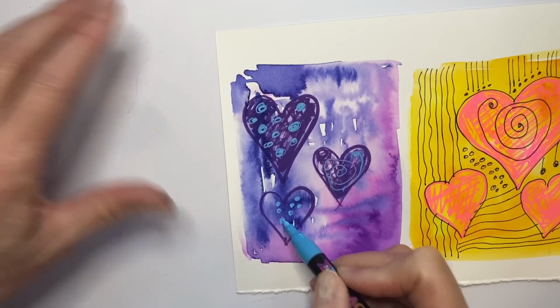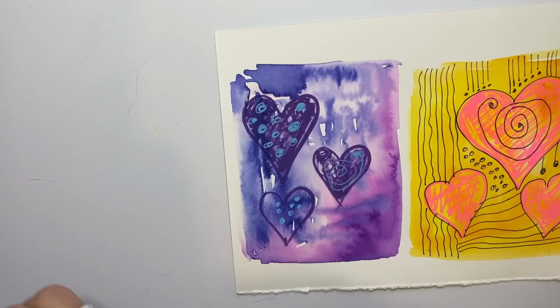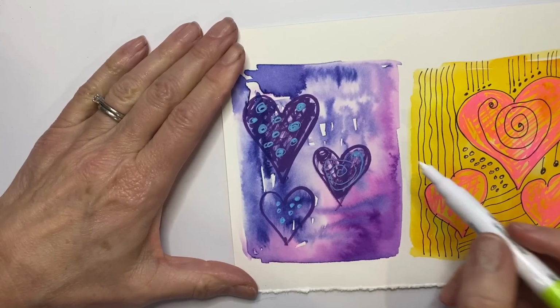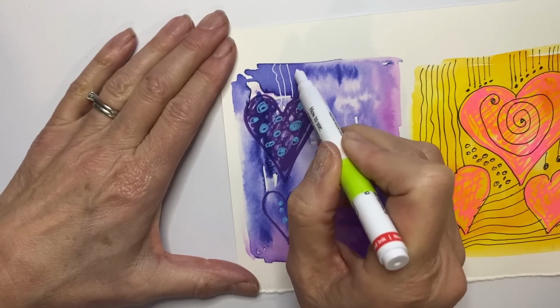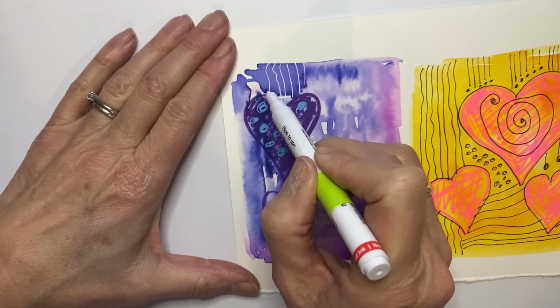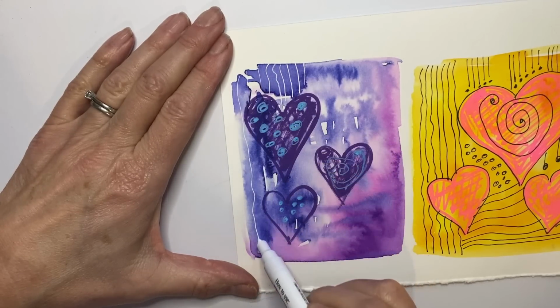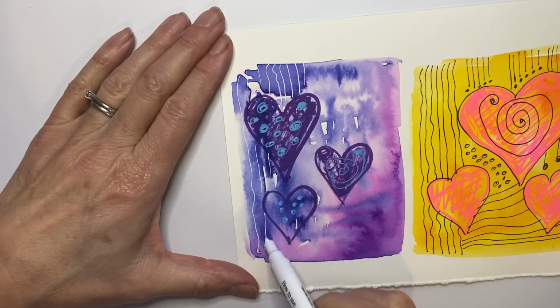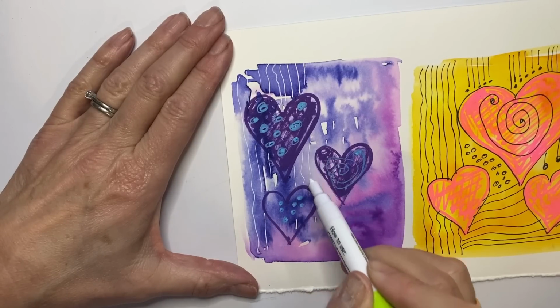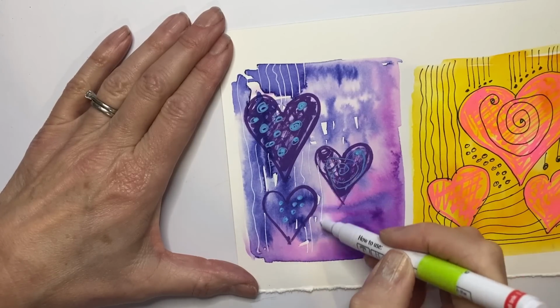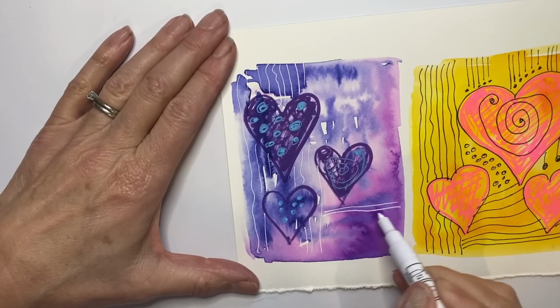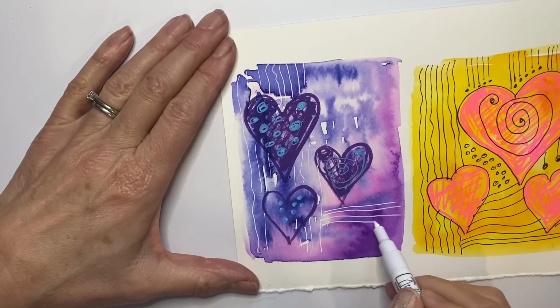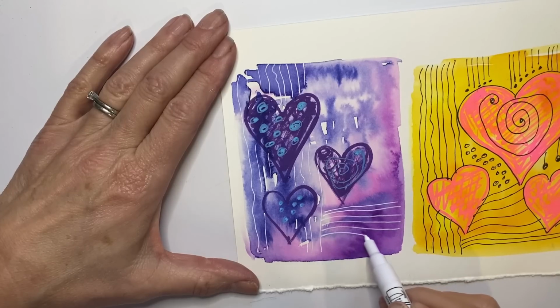And then I'm going to pick up my white acrylic pen this time and do my lines in white. So still doing the same sort of pattern, same sort of design, but just in a slightly different way. I'm quite liking that as well.